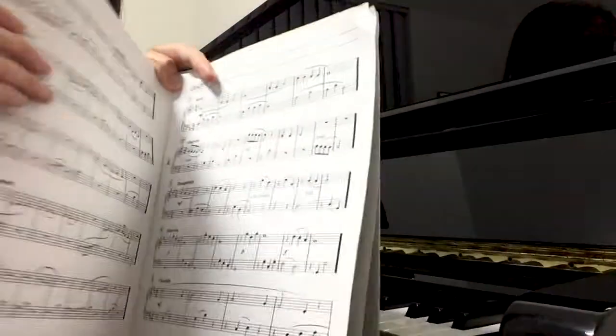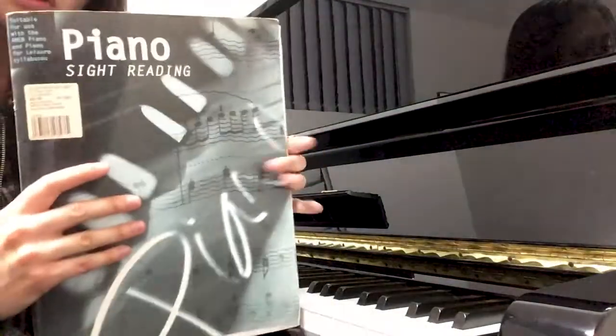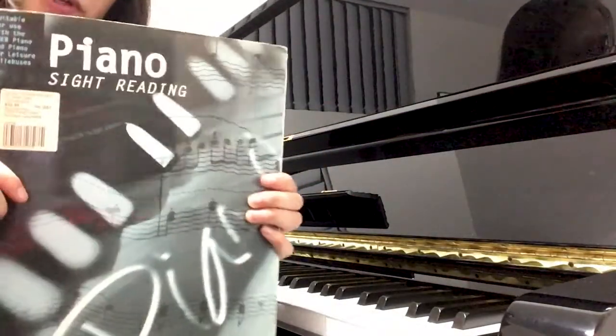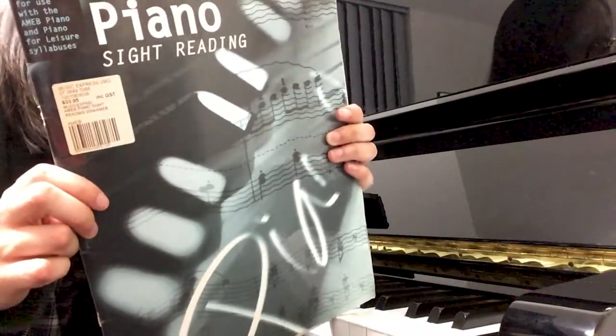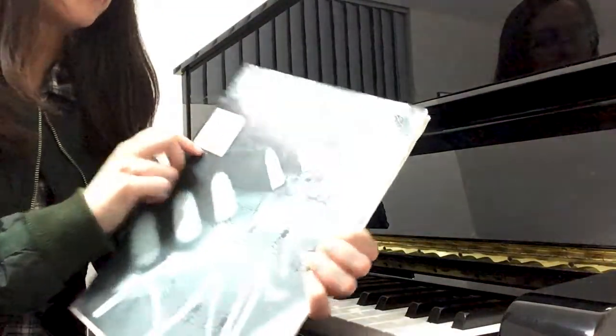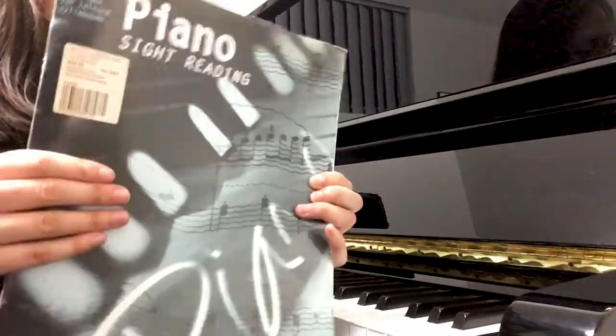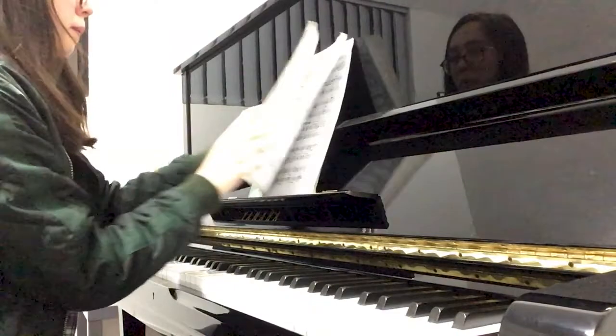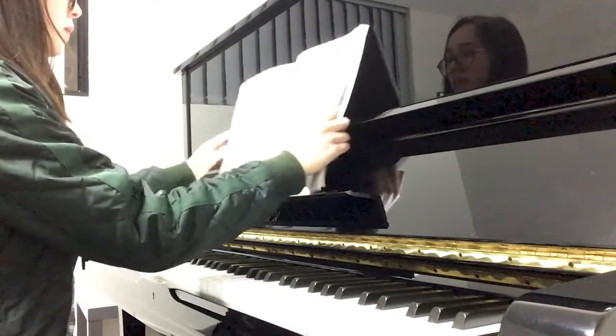I will tell you though, if you ever do want to look up the exercises and try them for yourself, it is from Piano Sight Reading, from the AMEB Piano for Leisure syllabuses. So that's the book right here. I'm just going to turn over to the page right now.